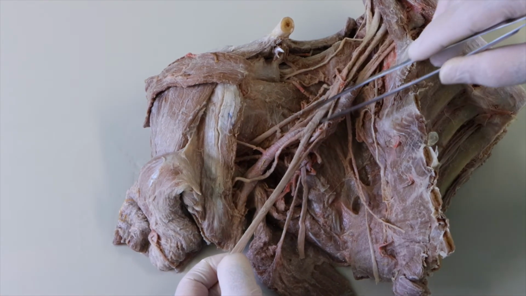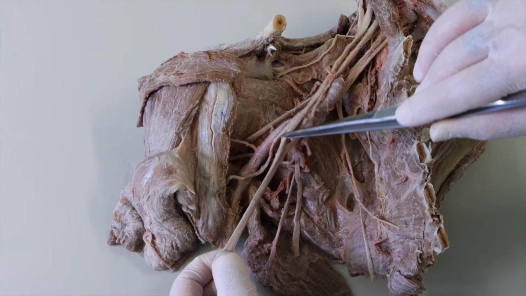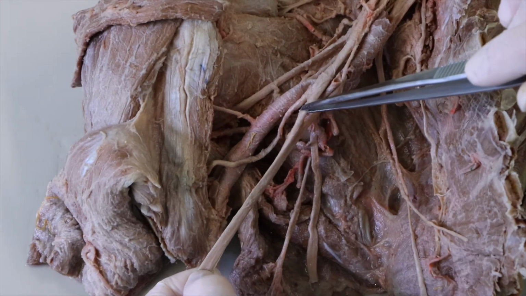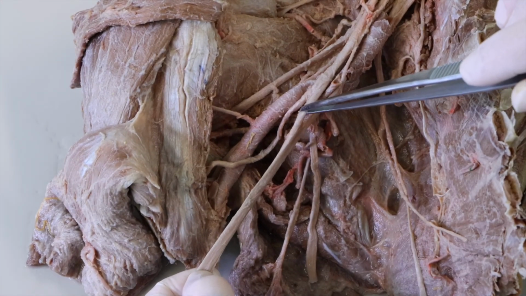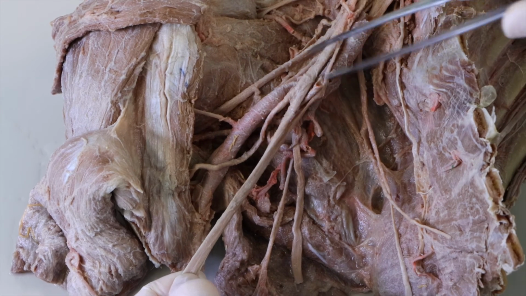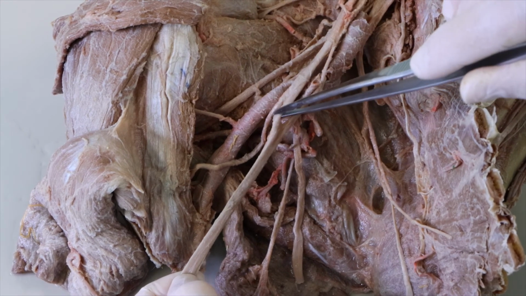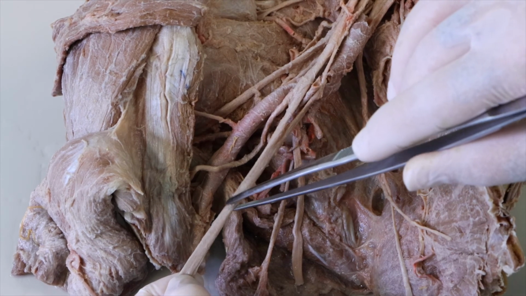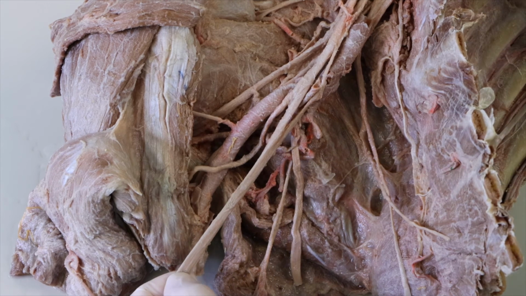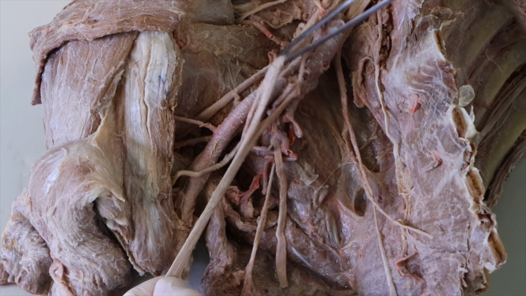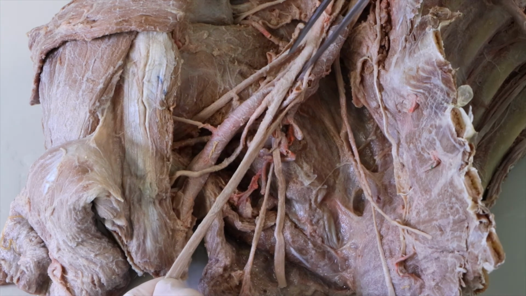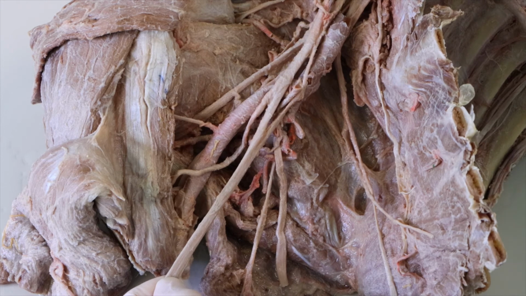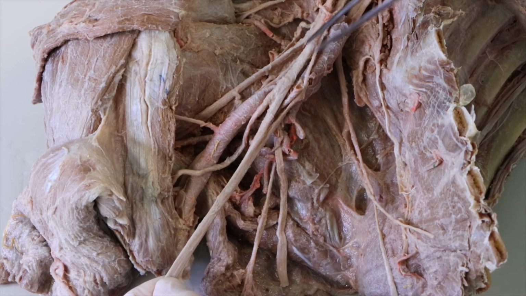The next branch coming from the lateral cord is this one, and here is the lateral arm, or lateral root, as sometimes they call it, of the lateral cord, and it forms part of the median nerve that I'm going to discuss. So these are the two main branches of the lateral cord, which is formed by the junction of the anterior division of the superior trunk and the anterior division of the middle trunk here.